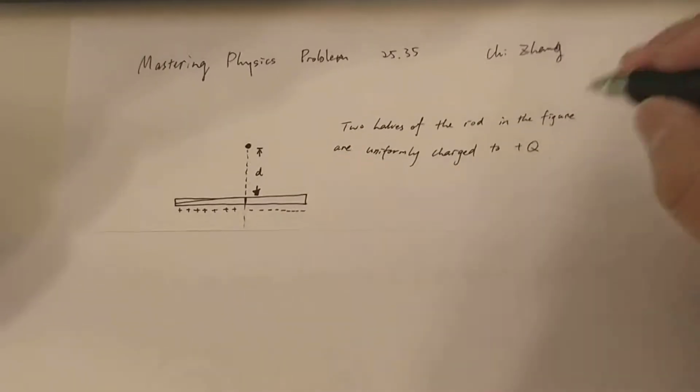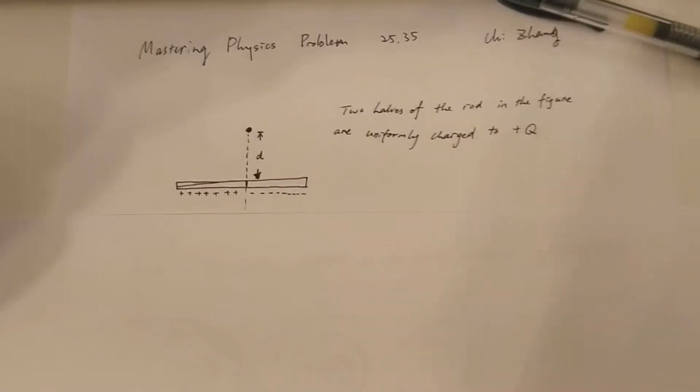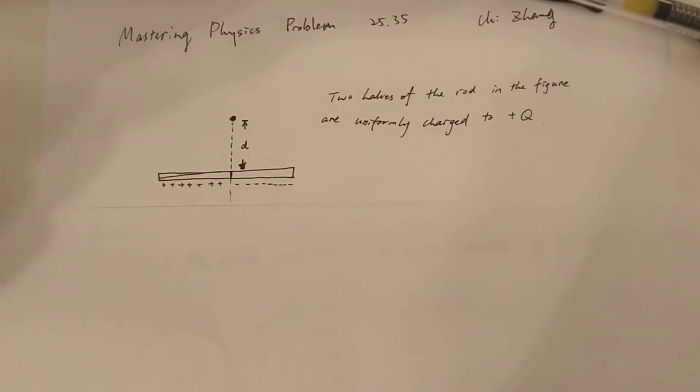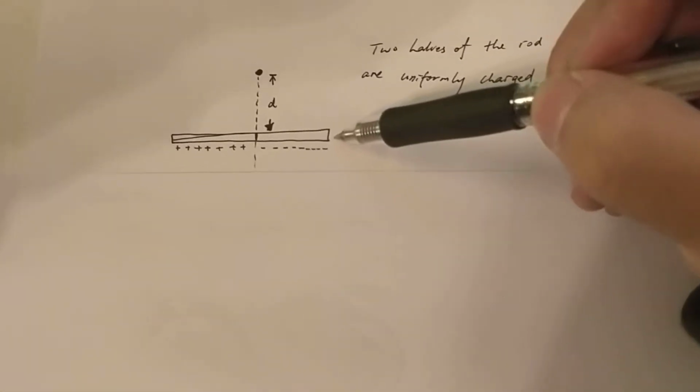So today we're going to talk about a mastering physics problem, question 2535, and here's the question.